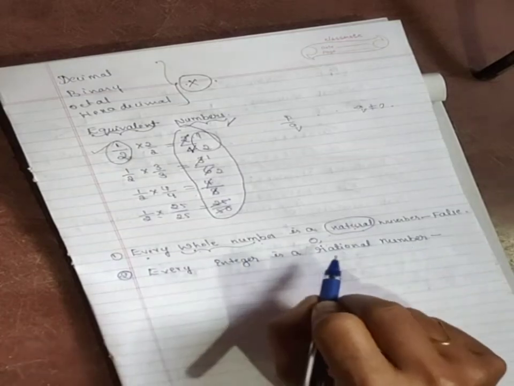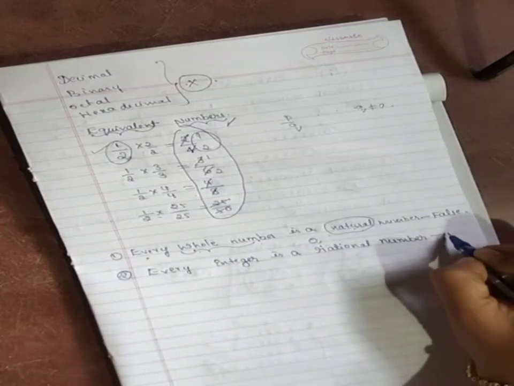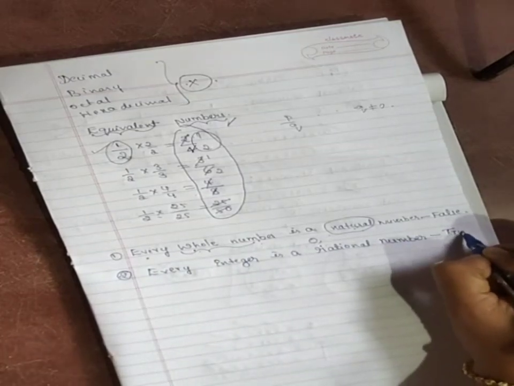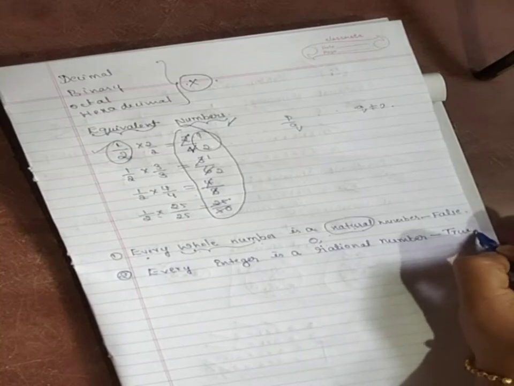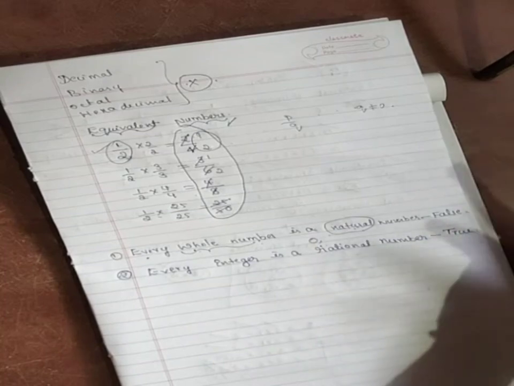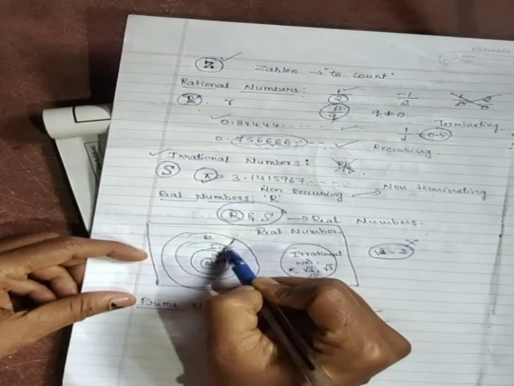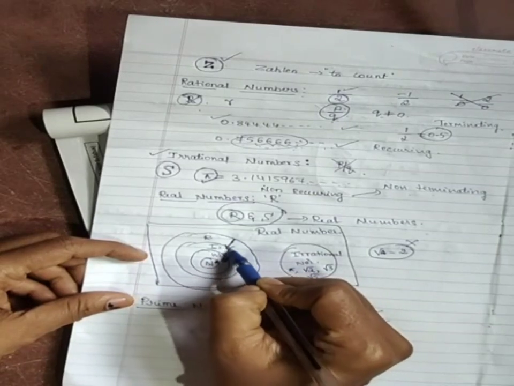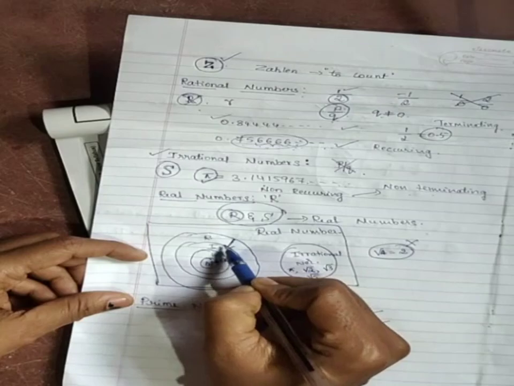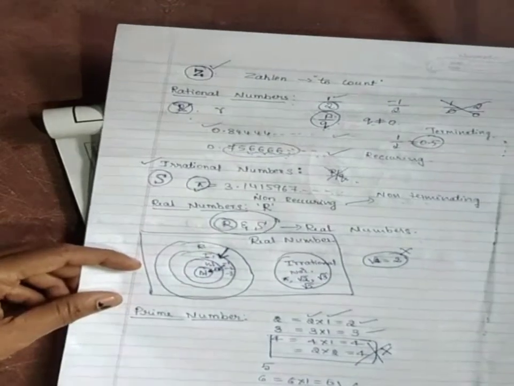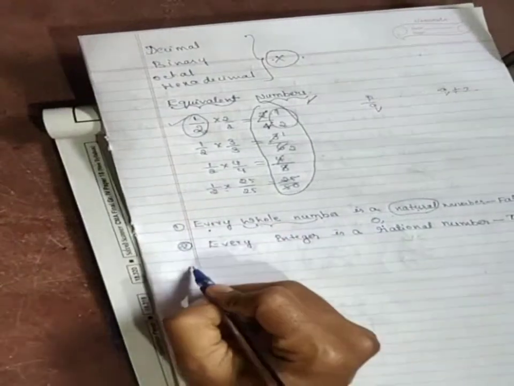The answer is, it is true. Why? I already said once, a rational number contains integers. So every integer is a rational number. It is true.